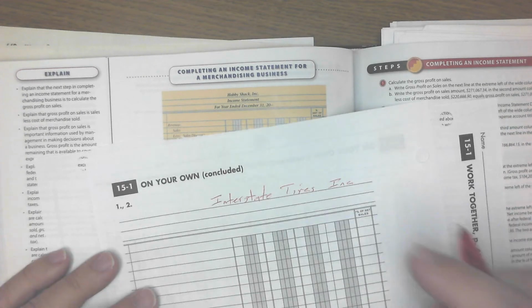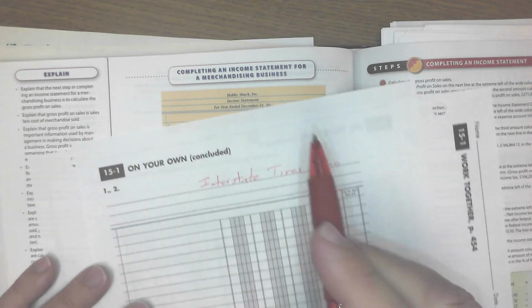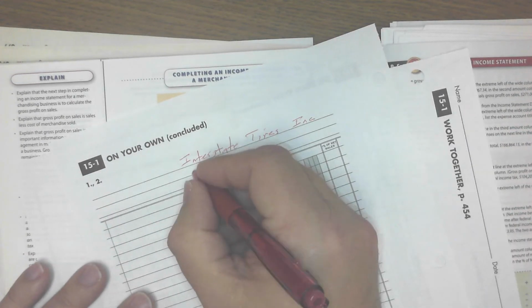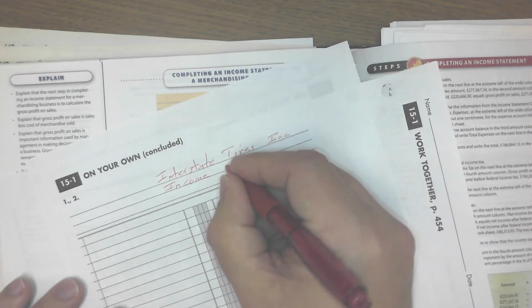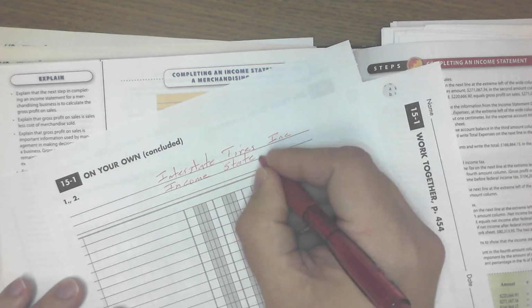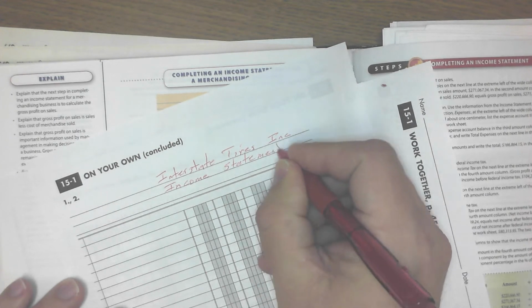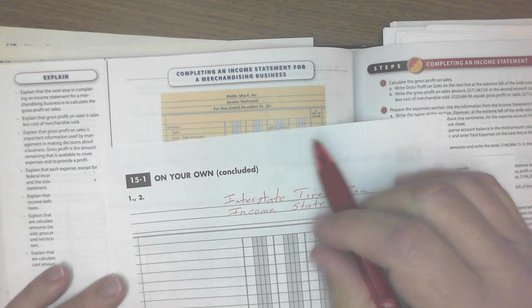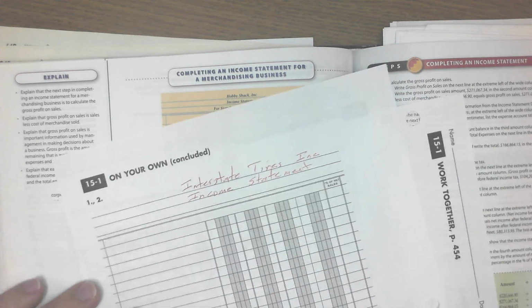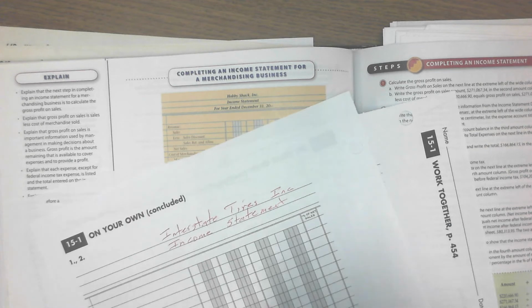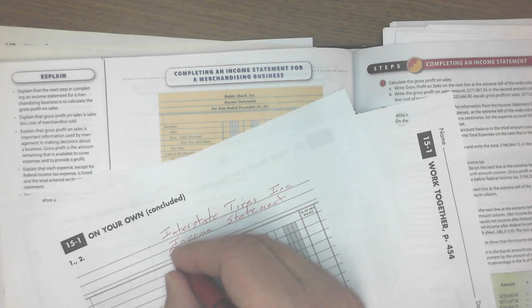Interstate Tires, Inc. Income statement, so I put income statement underneath that. And then year ended December 31st. We'll just put 2018 on there since we just got finished with that year.